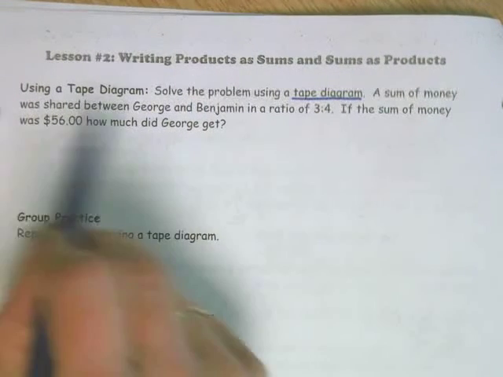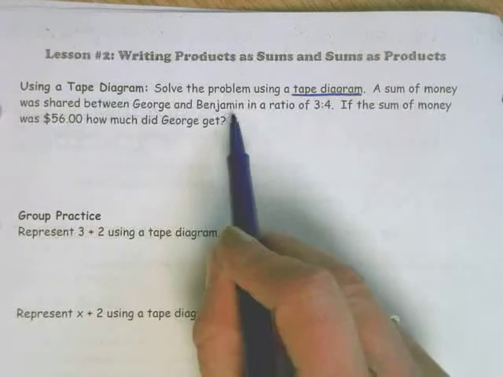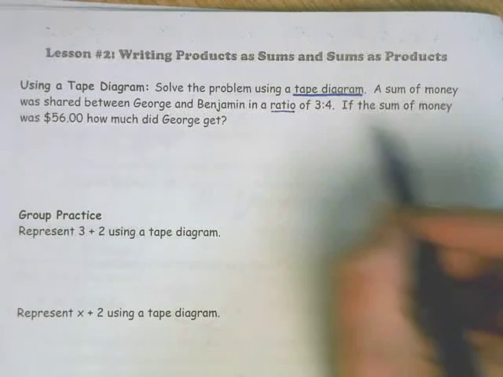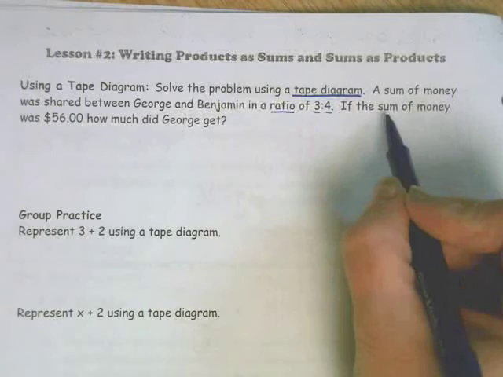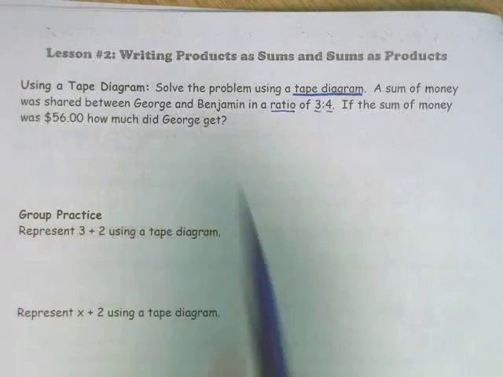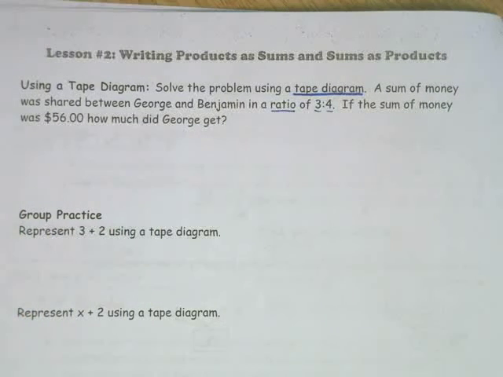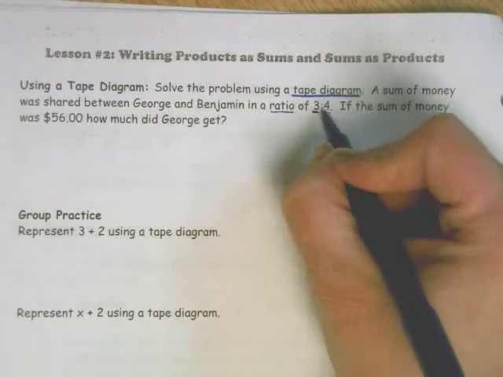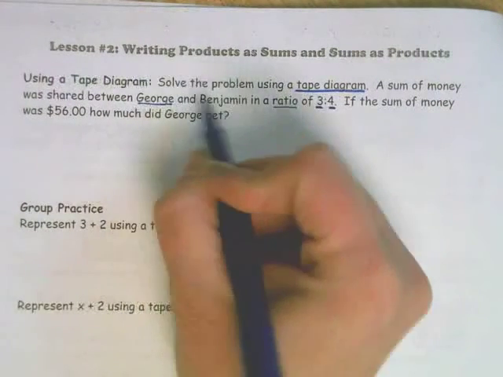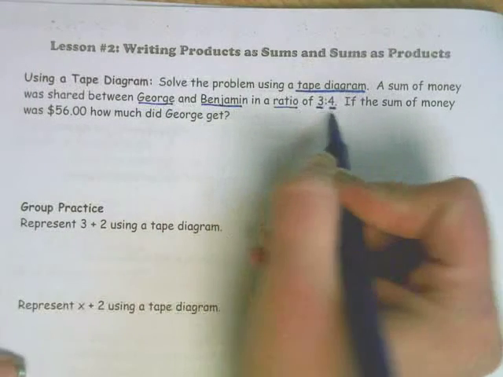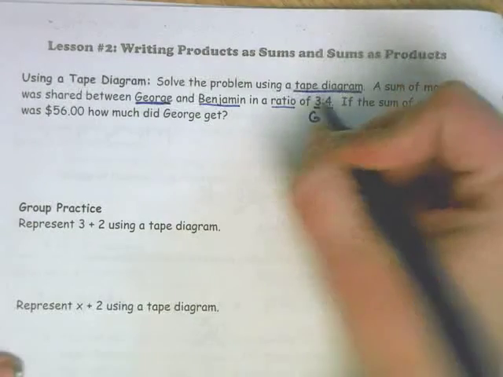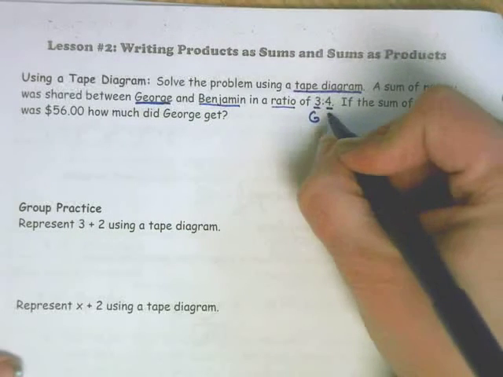A sum of money was shared between George and Benjamin in a ratio, okay, getting into ratios, we did this earlier this year, of 3 to 4. If the sum of money was $56, how much did George get? All right, so this is going to be really important, this ratio right here, 3 to 4. And it says it was shared between George and Benjamin in a ratio of 3 to 4, so that order matters. That means George had this 3, and Benjamin's was the 4.